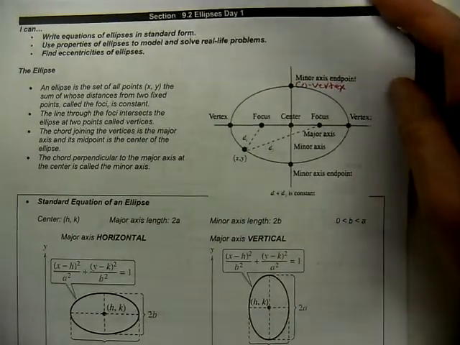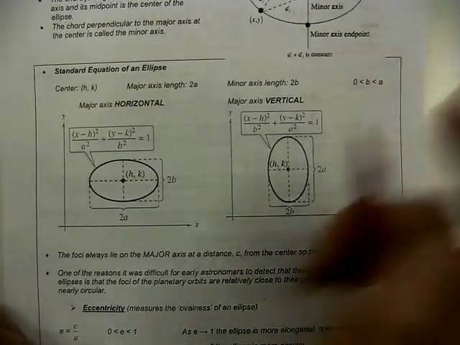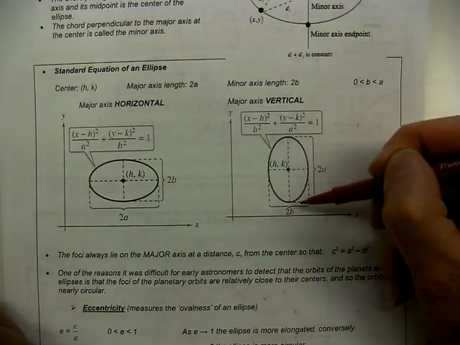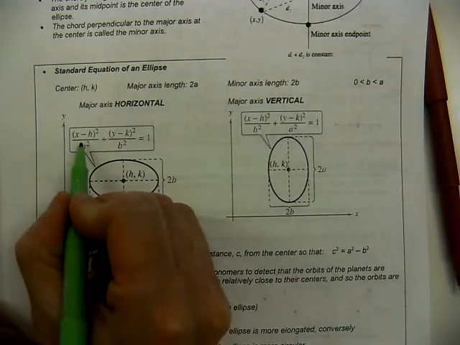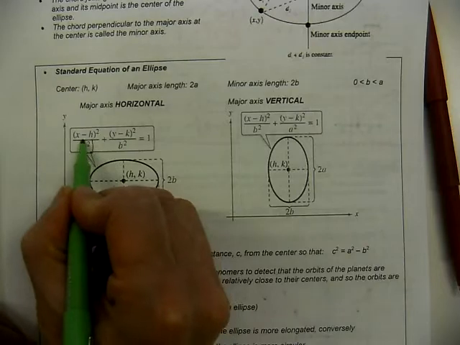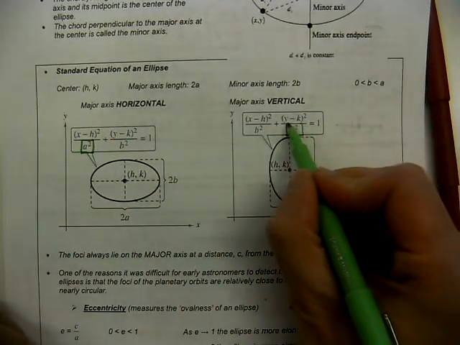So we have a bit more detail in the middle section here. We are going to be placing our ellipse either with a horizontal major axis or a vertical major axis. The way I look at this from the equation is I look to see where the value of the a is. The a squared is always your bigger denominator, so you can see where it's placed on each of these.